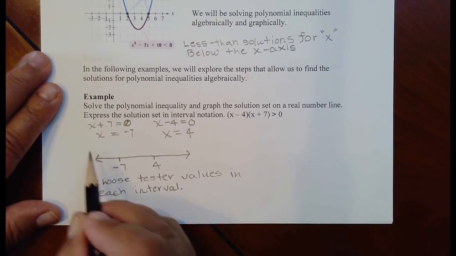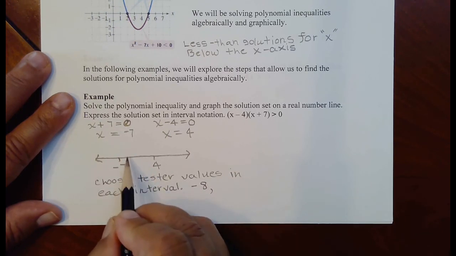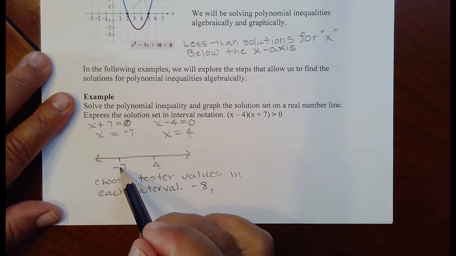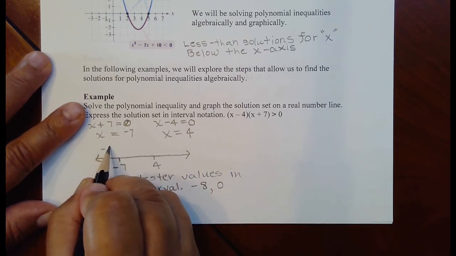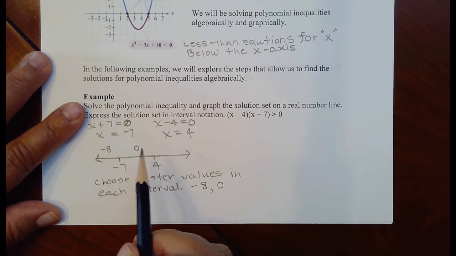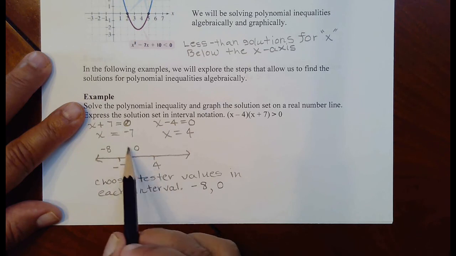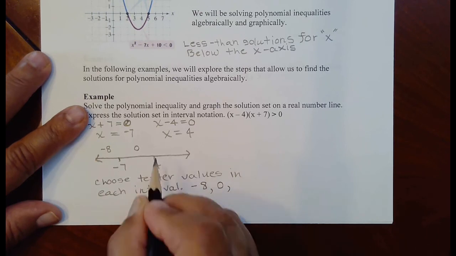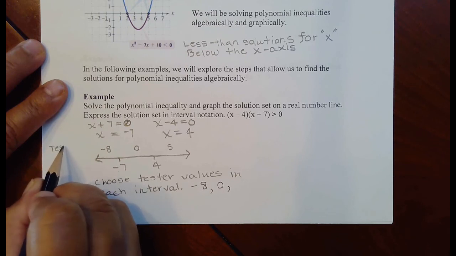So I am going to choose out in this interval, I'm going to choose negative 8, so I will be testing that. In this interval right in here, whenever I can grab a 0, I like to choose 0, because 0 always occurs between a negative and a positive. So I'm going to use negative 8 to represent this interval. I'm going to use 0 to represent this interval. And by testing just one number in a particular interval, it represents the whole interval. So if this one number that you're using works, everything in that interval works. And then I'm going to use 5. Okay, so these are my tester values.